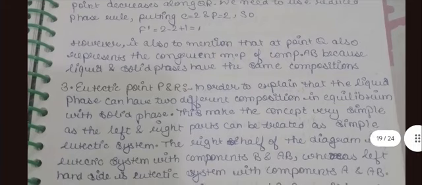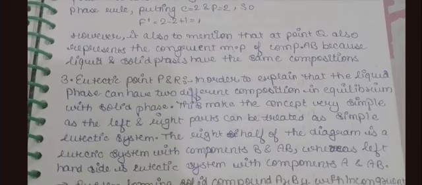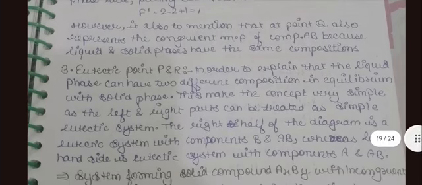However, it is also worth mentioning that point Q also represents the congruent melting point of compound AB, because the liquid and solid phases have the same composition.